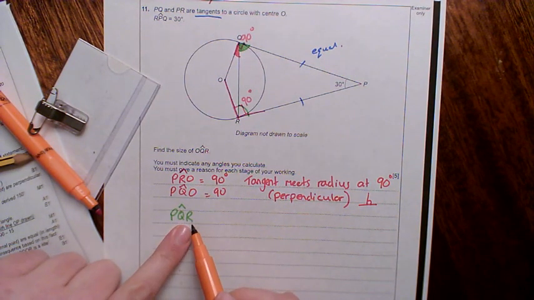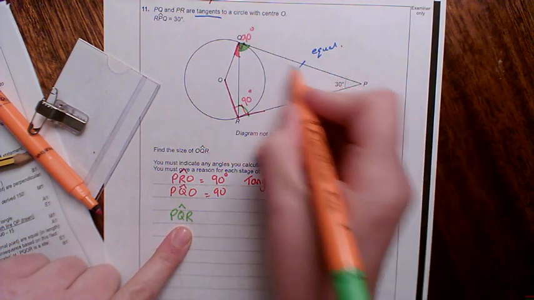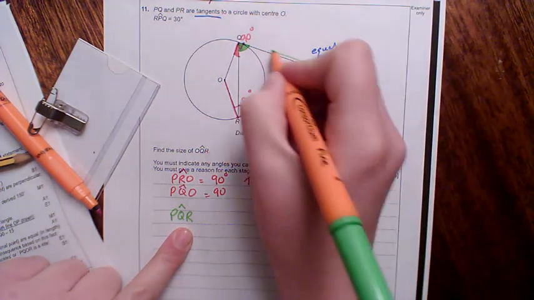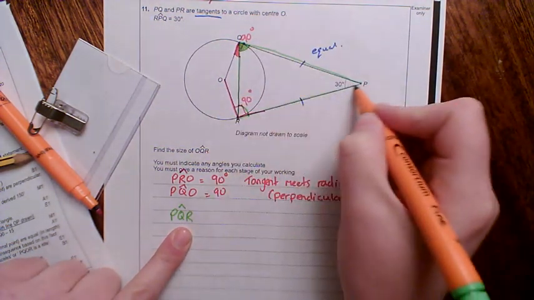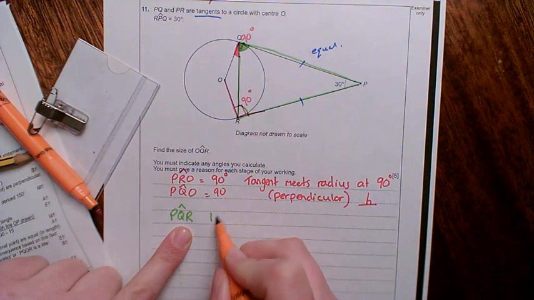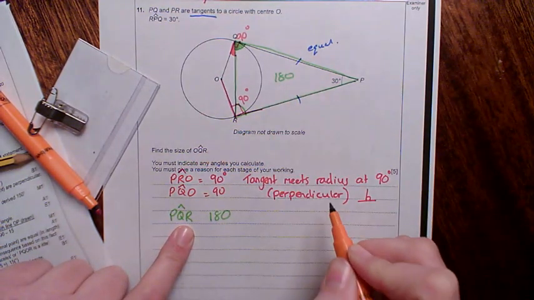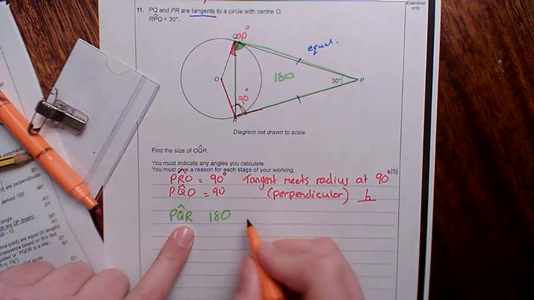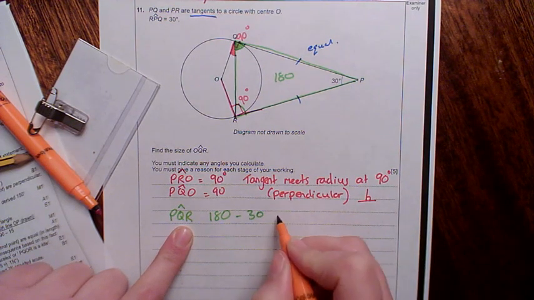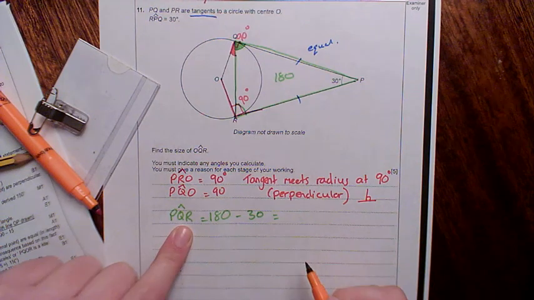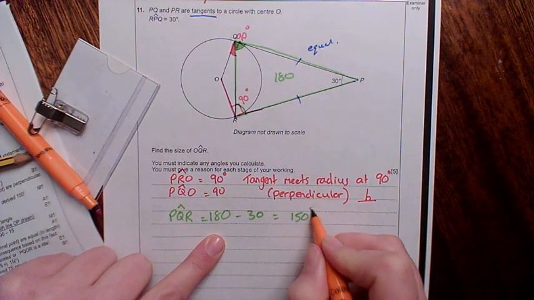In order to find that, I'm going to recognise that ultimately it is a triangle and it's an isosceles triangle. So there's 180 degrees inside this triangle. They've given me this 30, so I'll take away 30. That leaves me with 150 degrees.